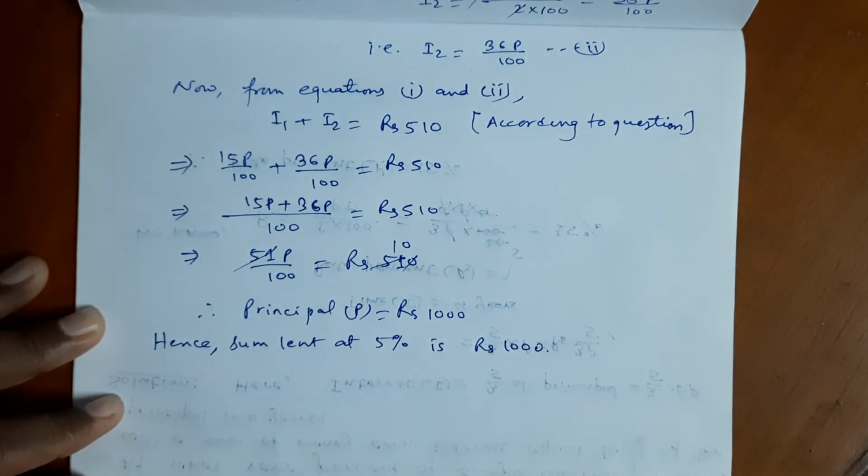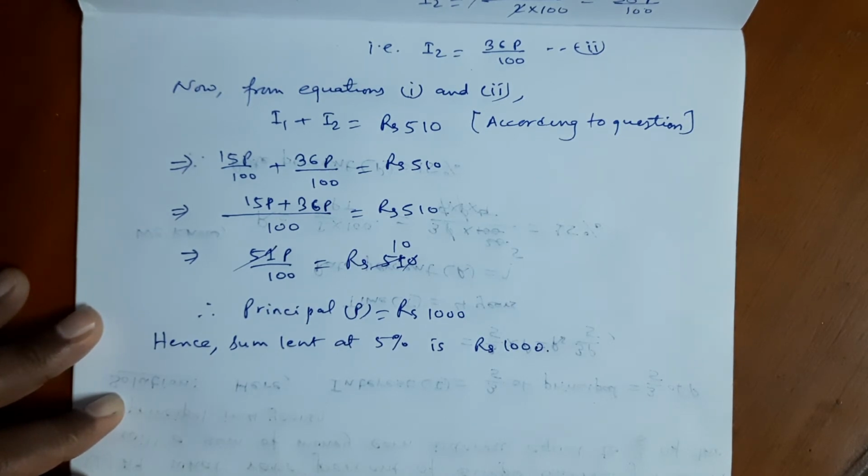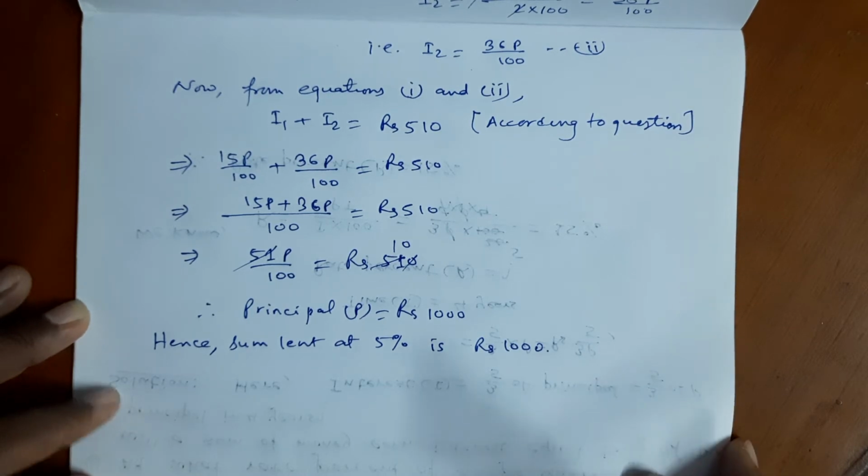In this way we have found out the sum lent at 5%. If you need to copy it, you can pause the video and copy it. Now I will move to the next question.